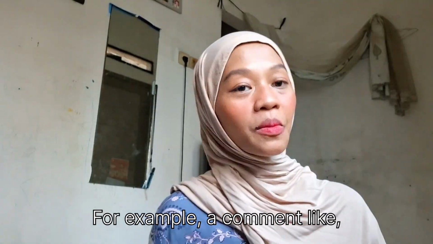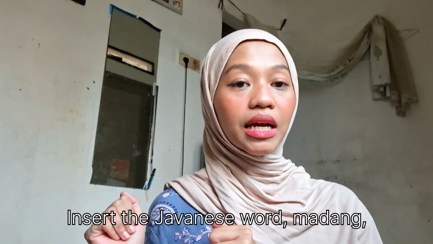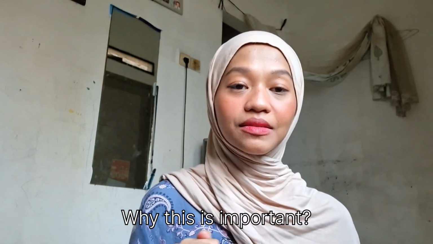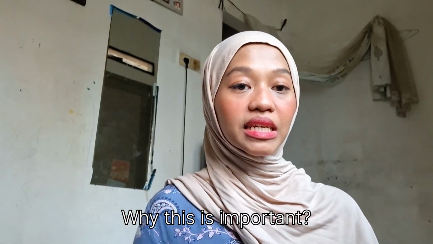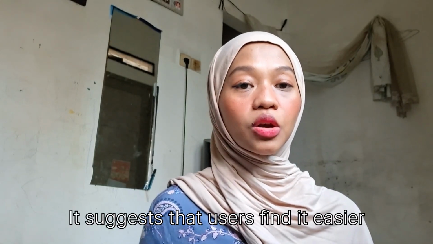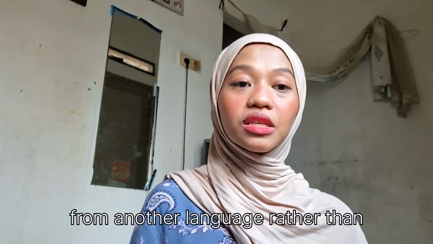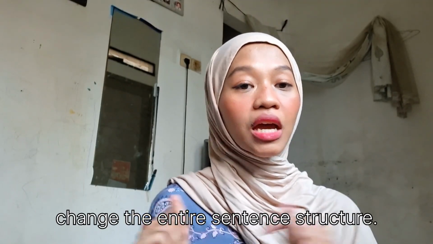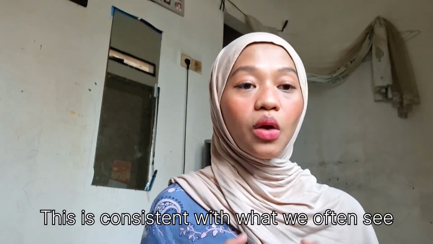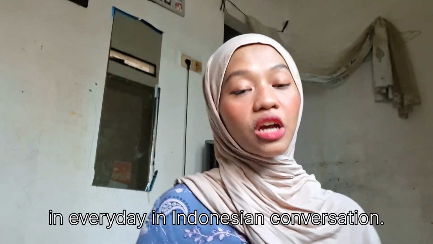For example, a comment like, "Wah, gue belum madang nih dari tadi siang." Insert the Javanese word madang into Indonesian sentence. Why this is important is it suggests that users find it easier or more natural to insert words from another language rather than change the entire sentence structure. This is consistent with what we often see in everyday Indonesian conversation.